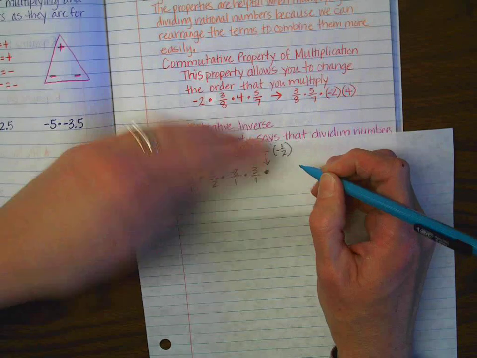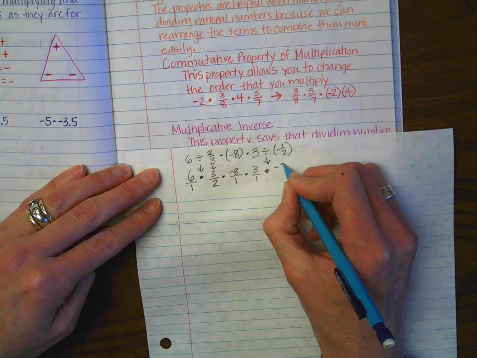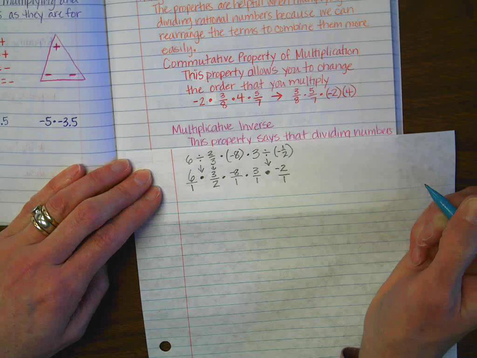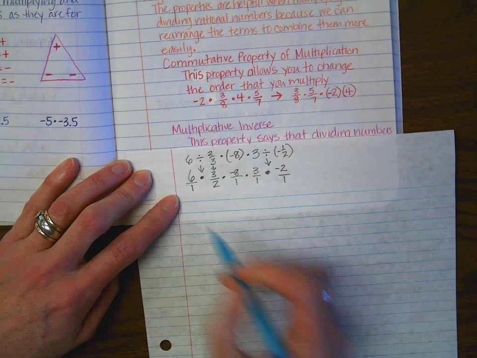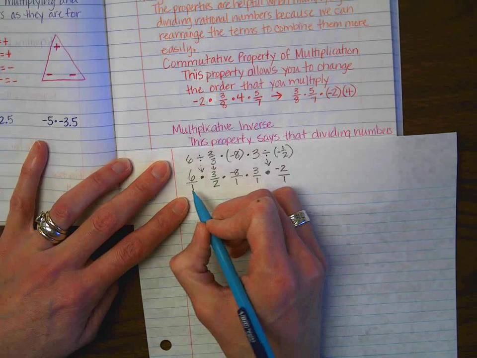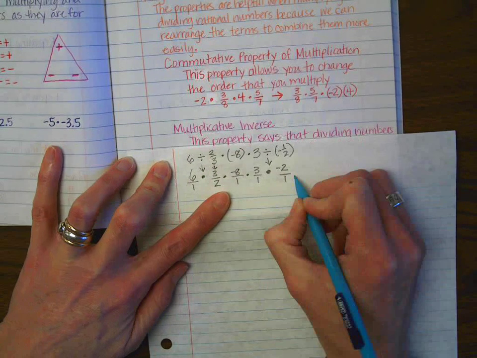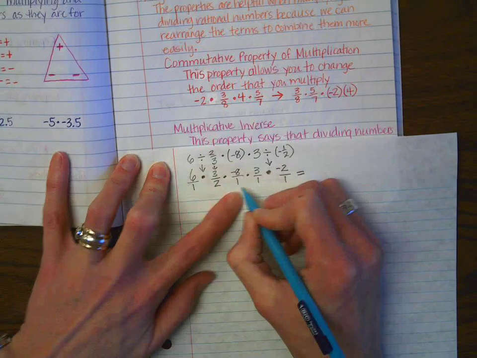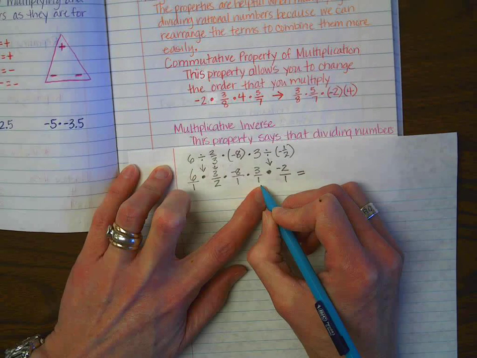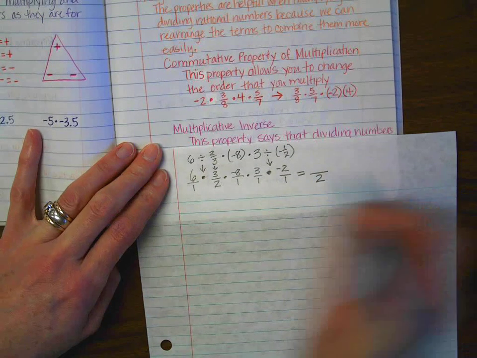So we trade places with the 2 and the 1, and now it becomes negative 2 divided by 1. Now it's a pretty easy problem because all you have to do is multiply straight across. The denominators: 1 times 2 times 1 times 1 times 1 is 2. So now I know my denominator is 2.